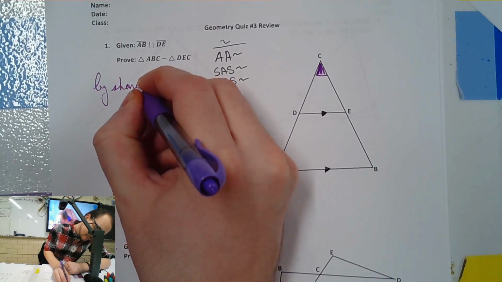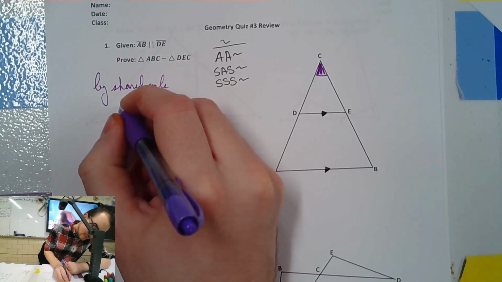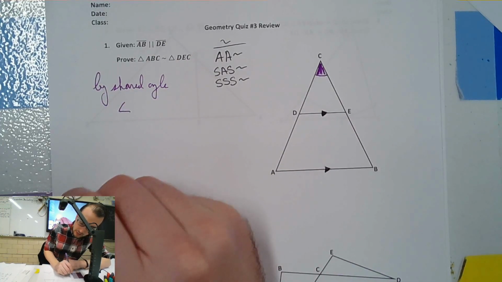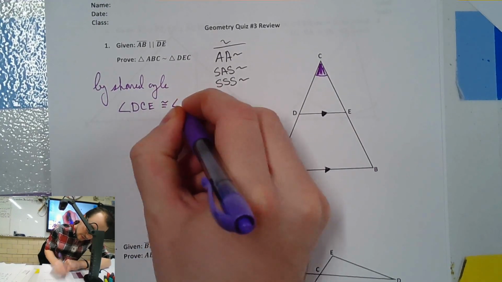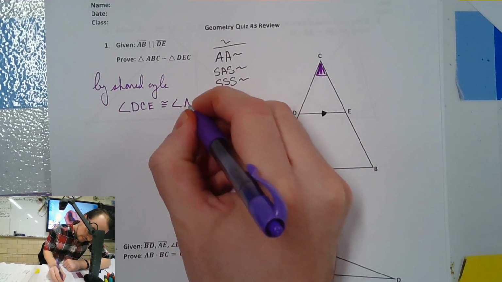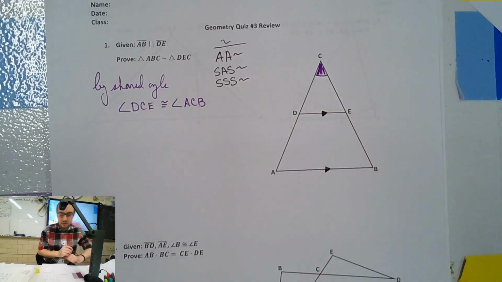By shared angle, triangle, or I'm sorry, angle DCE, we'll call it, is congruent to angle ACB. Could you just call it angle C? Sure. Pretty good. Sure thing, bud.